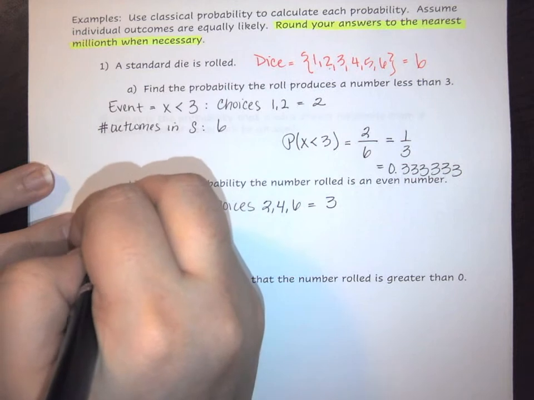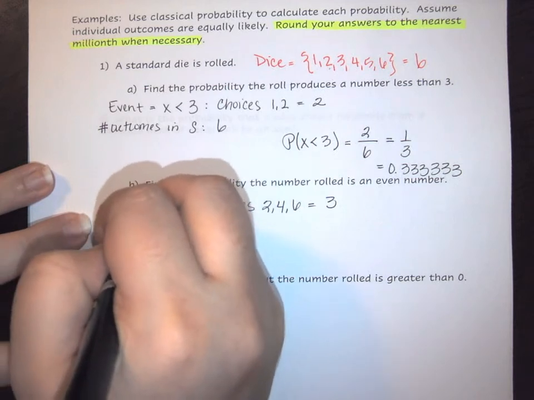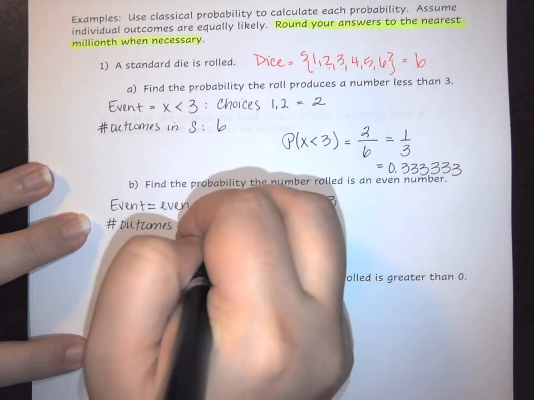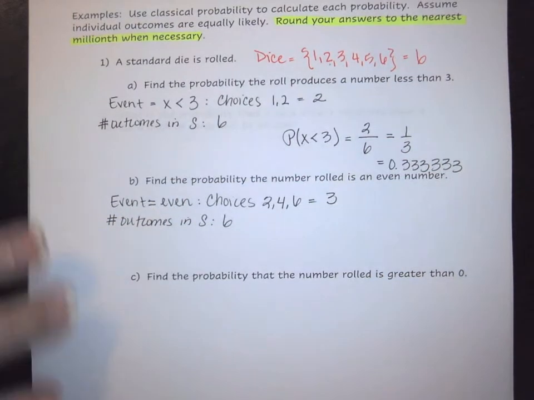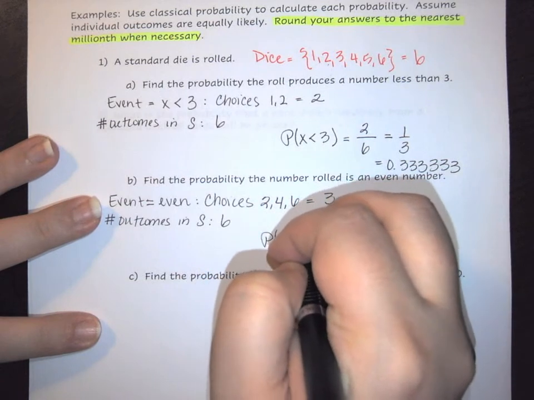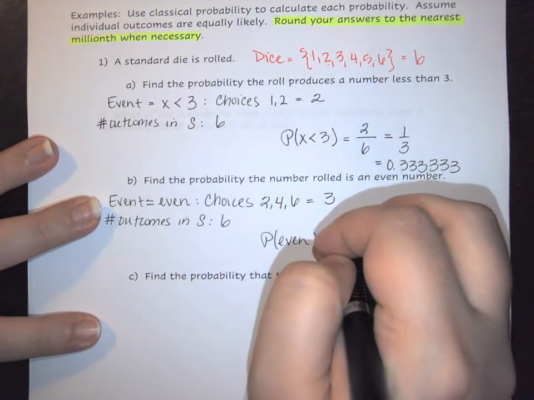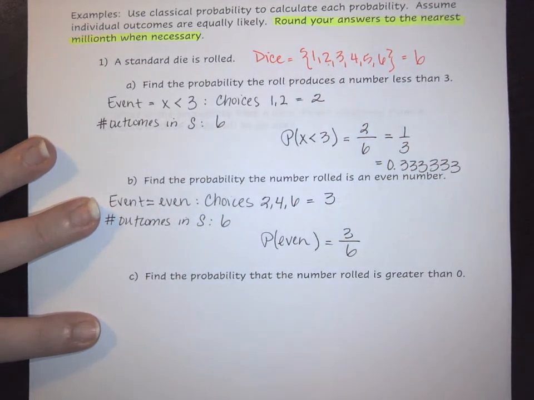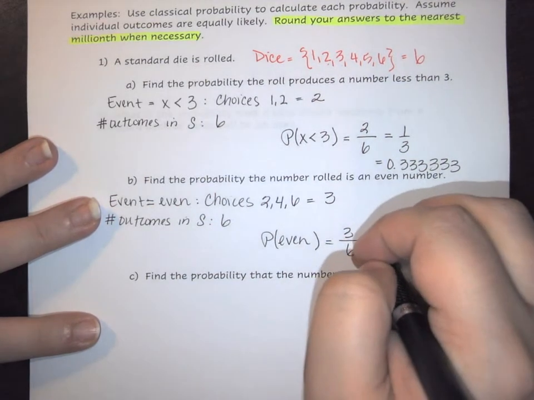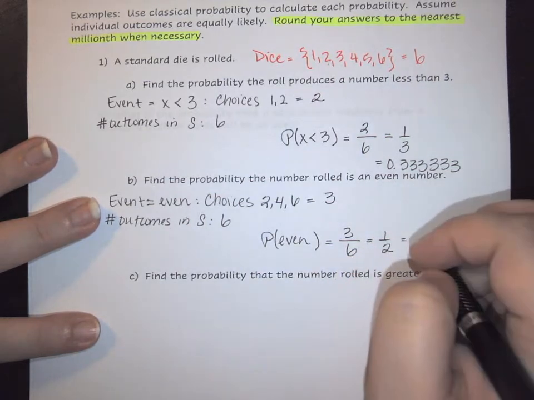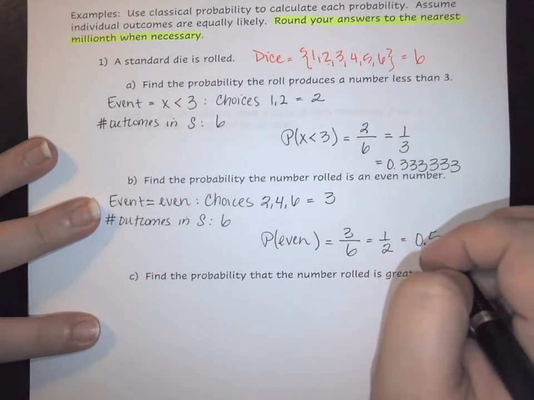The number of outcomes in my sample space is still 6. So the probability that we end up with an even number is 3 options out of my 6 total options. When I reduce this, I come down to 1/2, which, if we do it in our calculator, will give you 0.5.